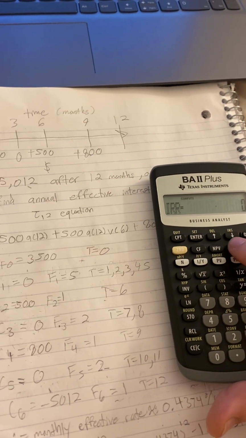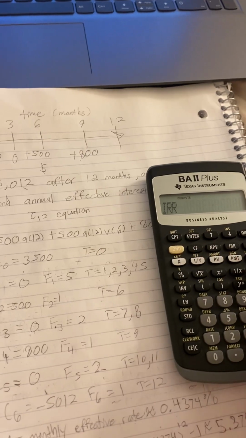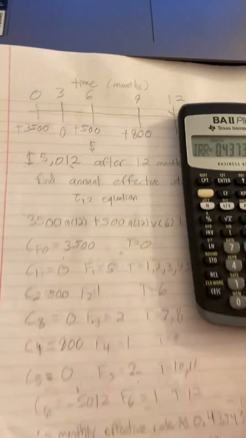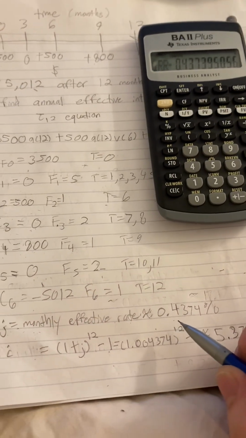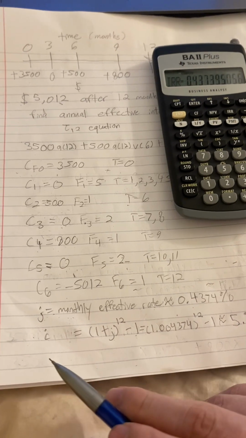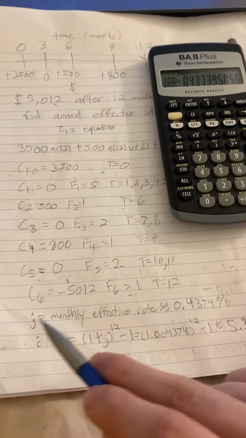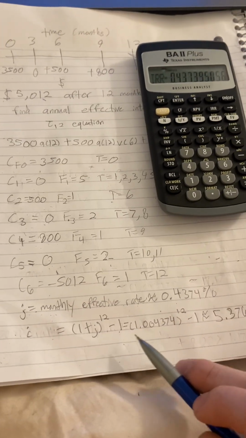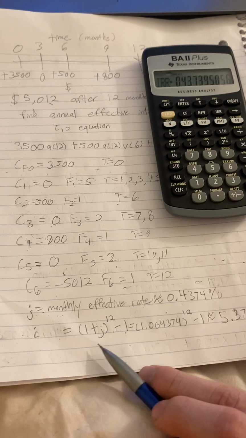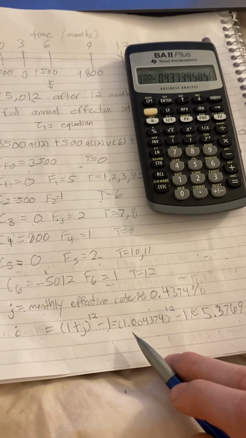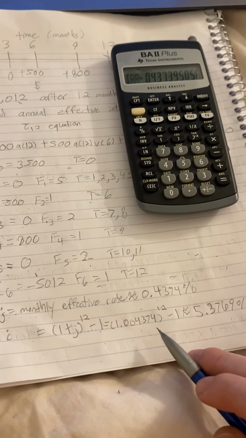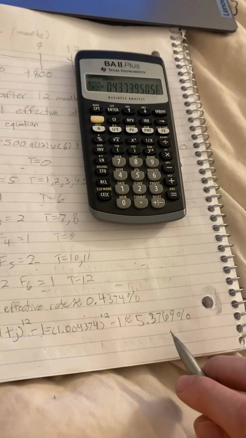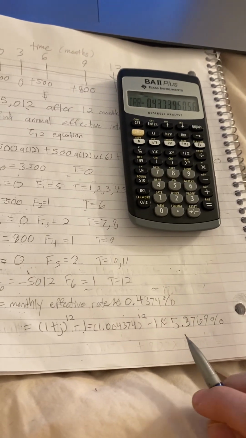Yeah, so then IRR compute gives you 0.4374%. So approximate it there. And then your annual rate is going to be 1 plus, and I called that J, the 0.4374%. So you have 1 plus J to the 12th minus 1, which equals 1.004374 to the 12th minus 1, which about equals 5.3769%. So that would be the annual interest rate.